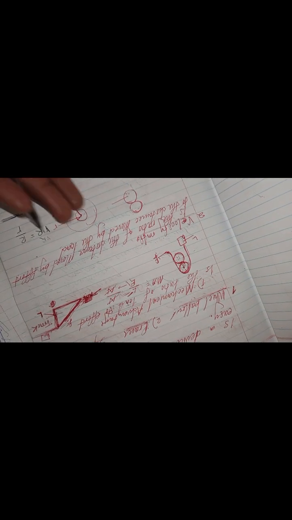So when finding the velocity ratio of the wheel and the axle, you are just going to say velocity ratio, VR, is going to be equal to major radius over minor radius. Then you are good to go to find your answer. So the wheel and the axle comes from the pulley system.